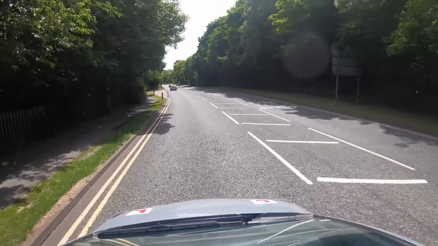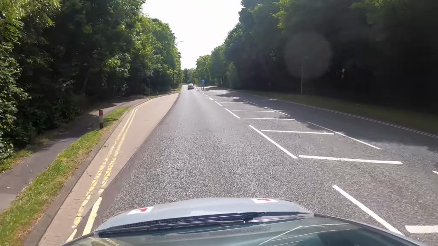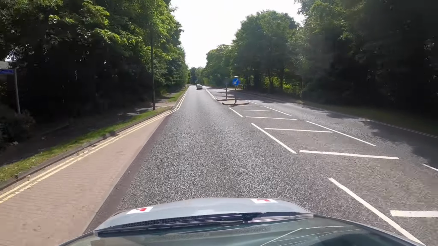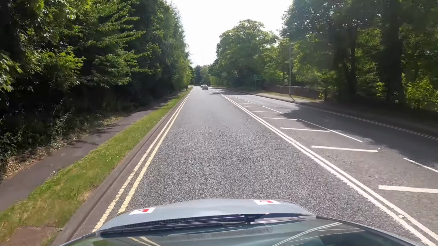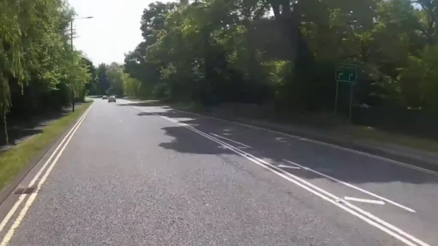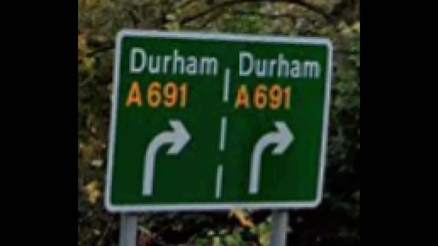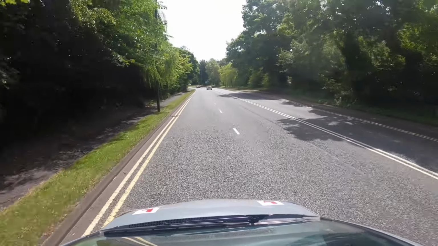At the bottom of Southfield Way, we're going to be turning right, third exit. You'll notice the road sign on the right hand side says we can approach the roundabout in either lane. Given the choice, left is best.